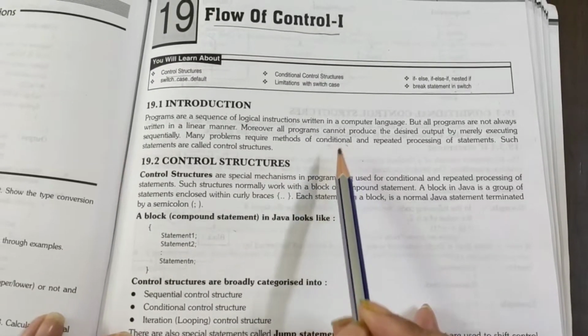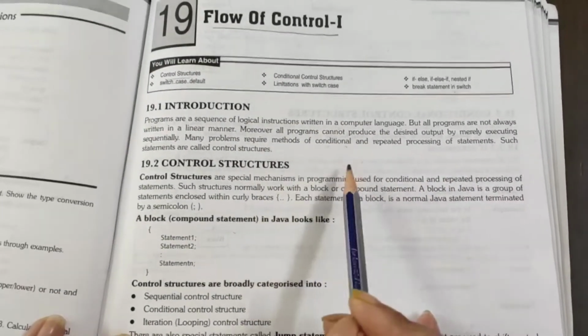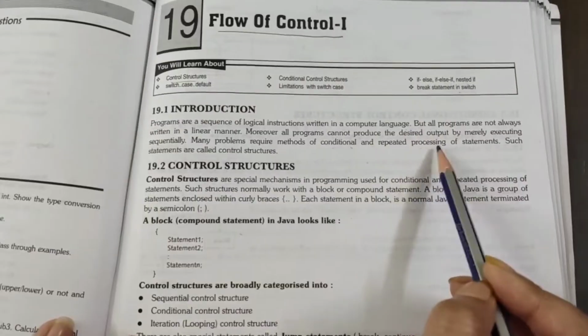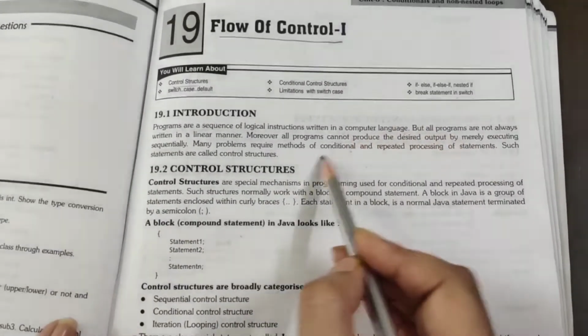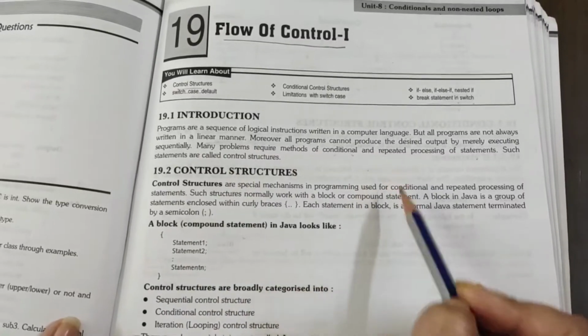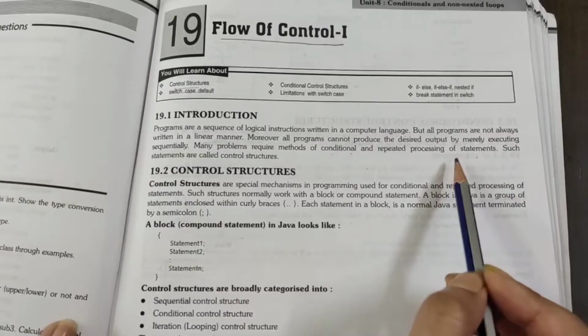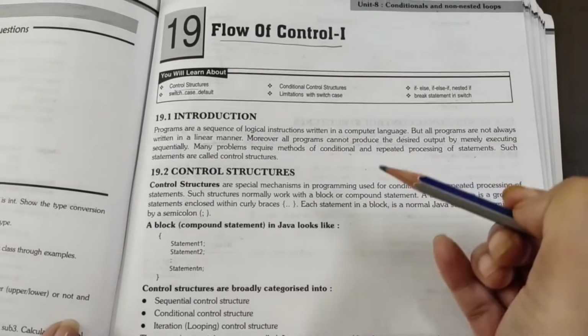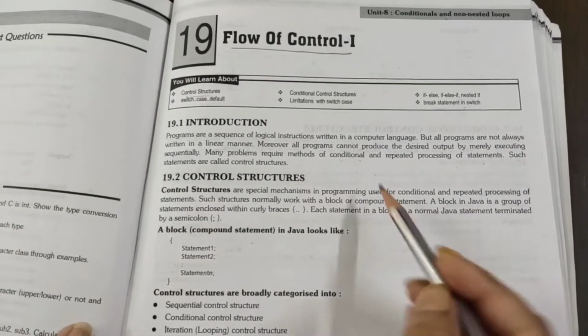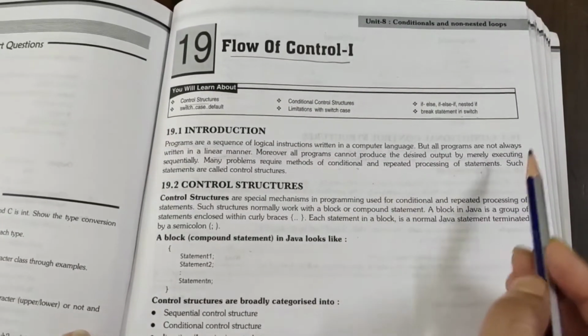Many problems require methods of conditional processing. Conditional means you specify a specific condition. Sometimes repeated processing of statements occurs when you write all the programs in a linear manner, in a particular sequence. That time repeated processing may increase the length of the program, or conditions may increase the complications in your program.